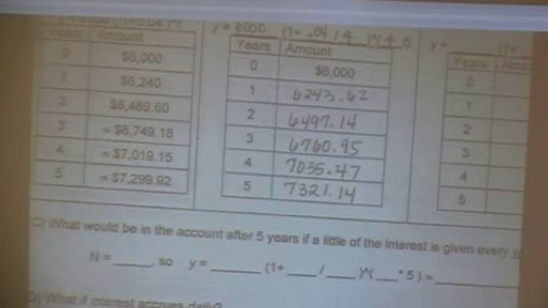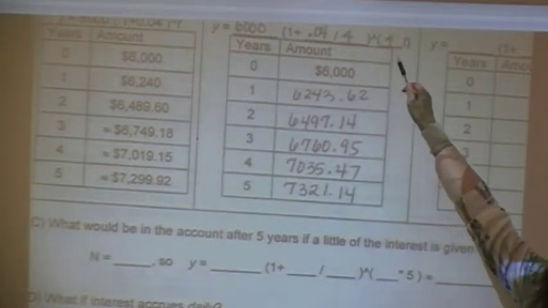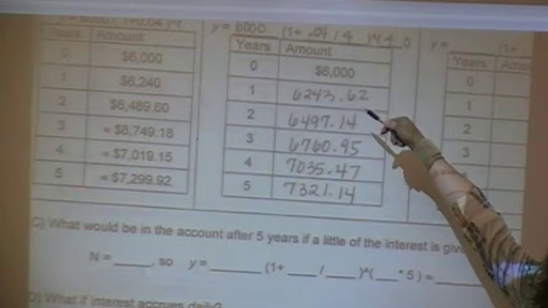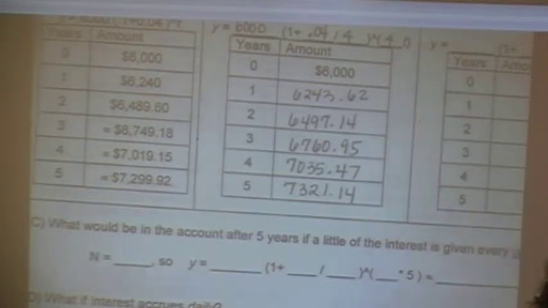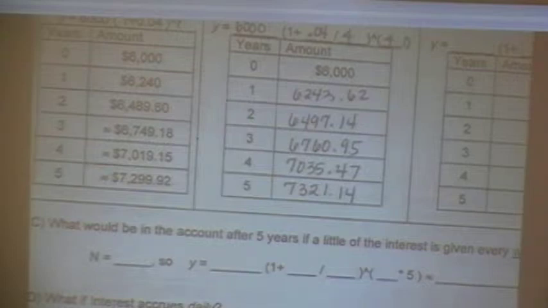Everybody okay? Now notice in year 5, I made more money even though my initial investment was still $6,000 and my interest rate was still 4%. I made more money if I compounded quarterly.